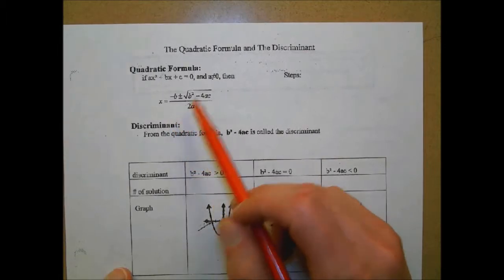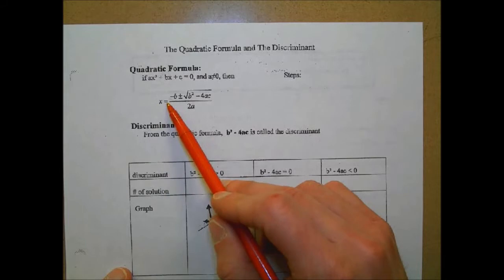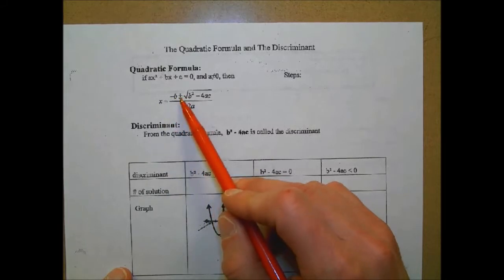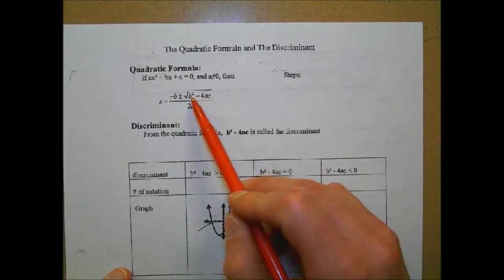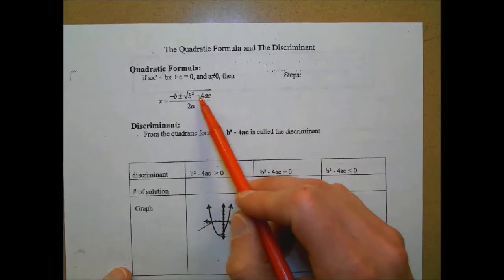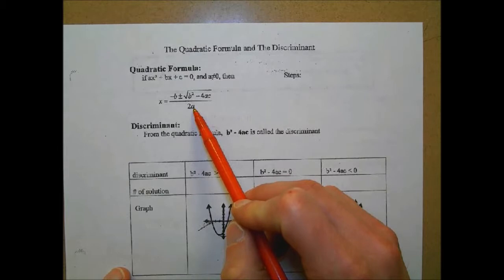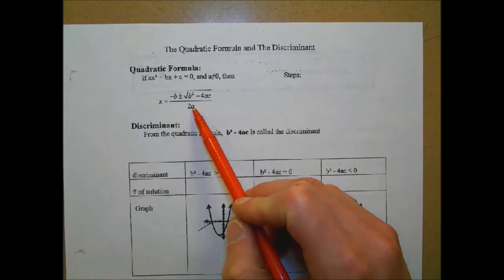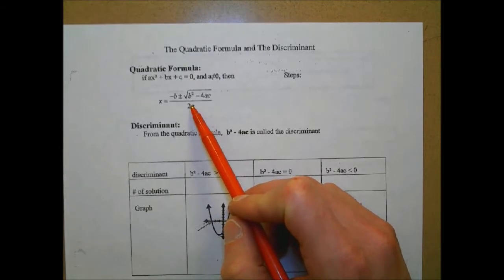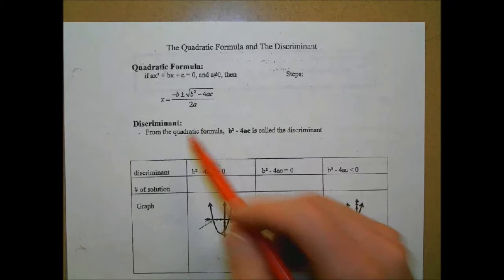All right. Anyway, so here is the formula right here. x is equal to negative b plus or minus the square root of this whole quantity here, b squared minus 4 times a times c, all over 2 times a. Okay? You will not be required to memorize this formula. I'll be giving that to you. You'll be given it. But you need to know how to use it, and that is a challenge in itself.